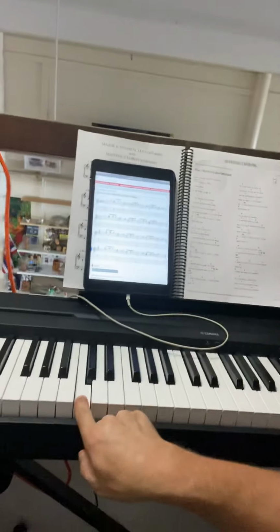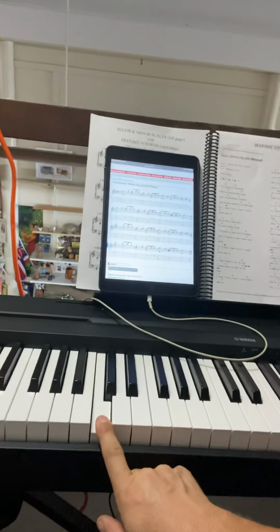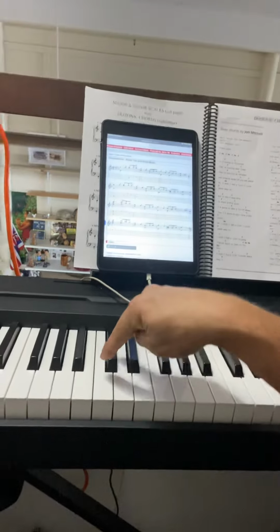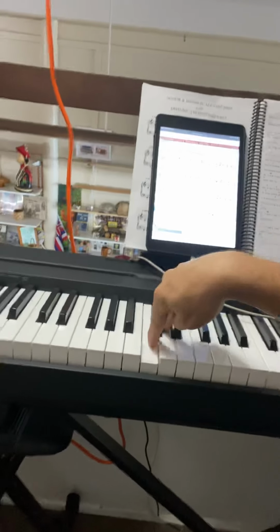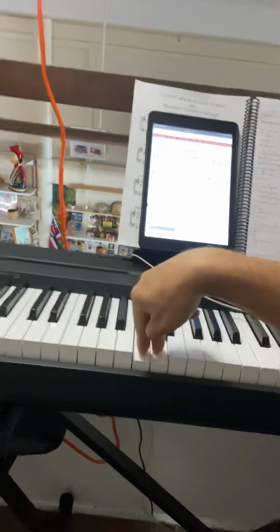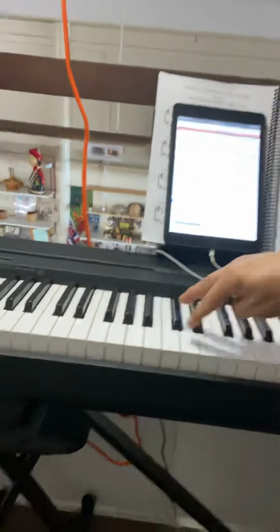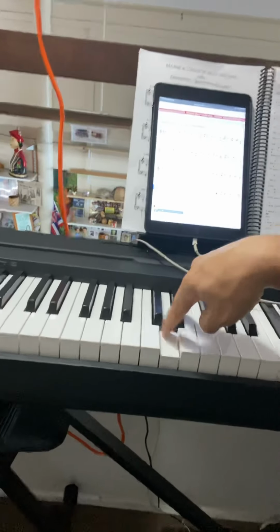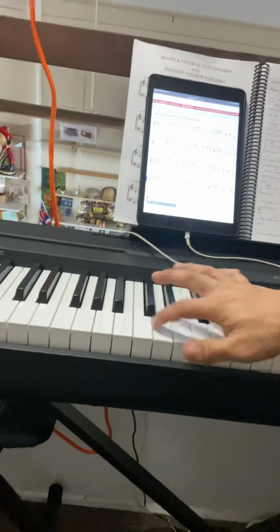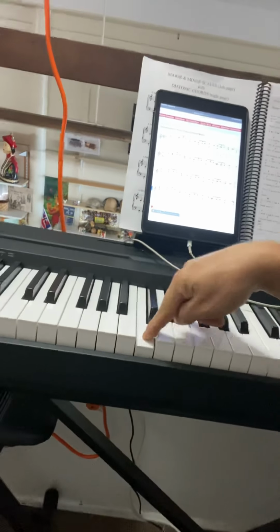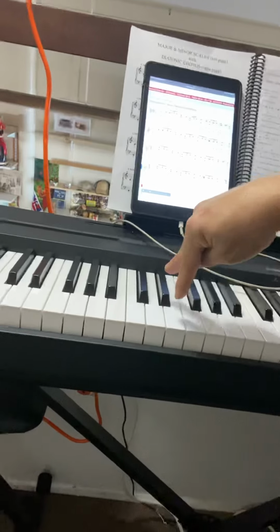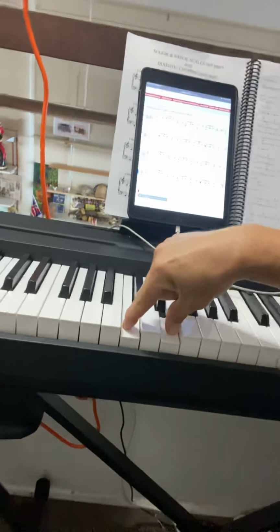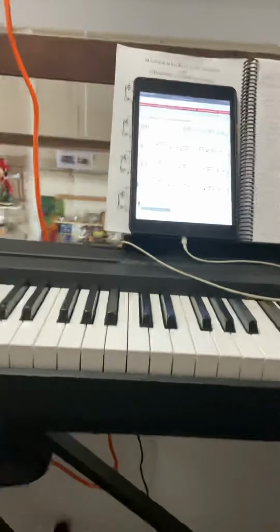The key of C, no sharps and no flats, which means when we play C to C sharp, that's a minor 2nd. When we play from C sharp to D, that is a minor 2nd. So a minor 2nd plus a minor 2nd equals a major 2nd. A minor 2nd plus a minor 2nd plus a minor 2nd equals a minor 3rd. A minor 2nd plus a minor 2nd plus a minor 2nd plus a minor 2nd equals a major 3rd.